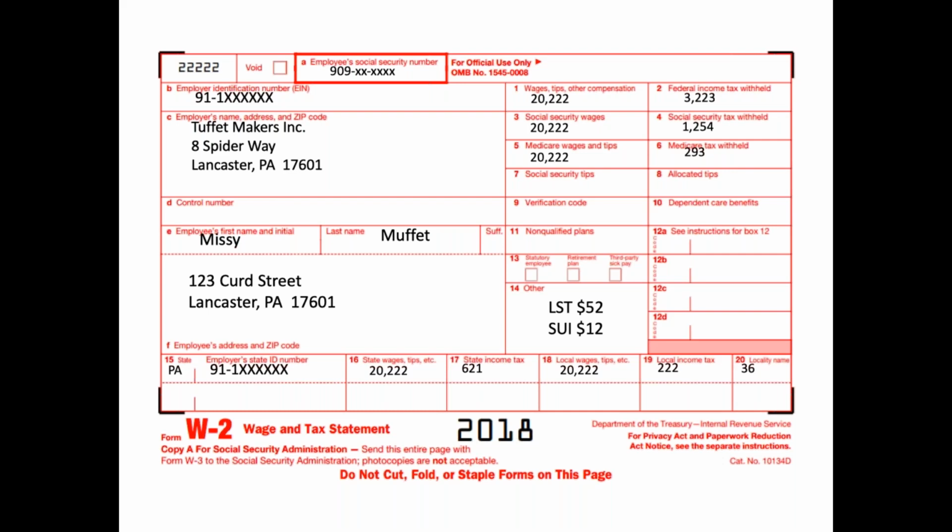Also, if there is a check mark in box 13, we do want to check that off in TaxSlayer. That will help indicate whether the individual may be entitled to additional retirement contributions.